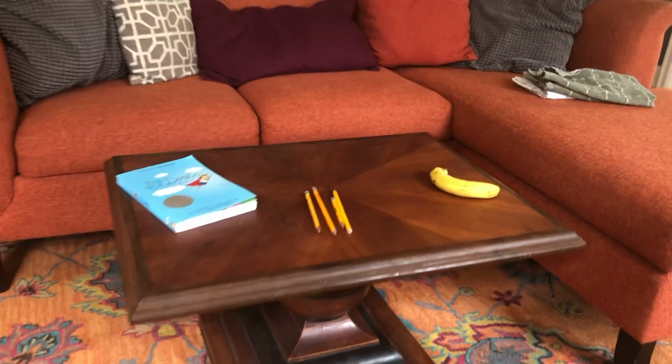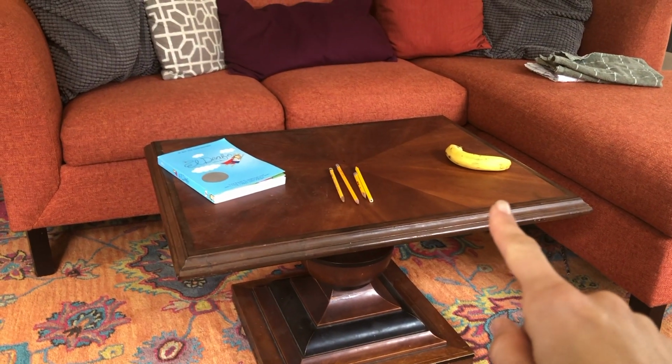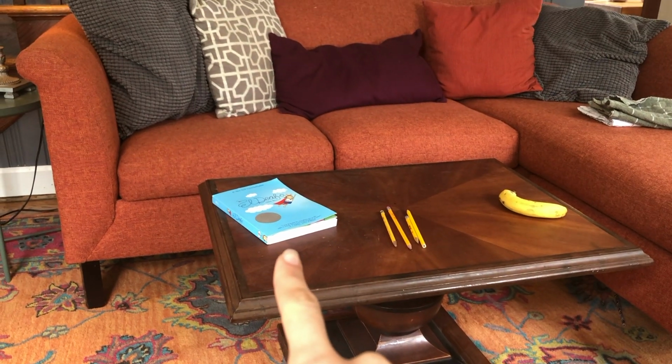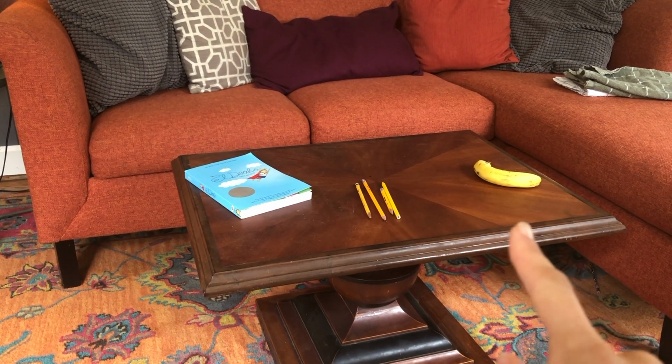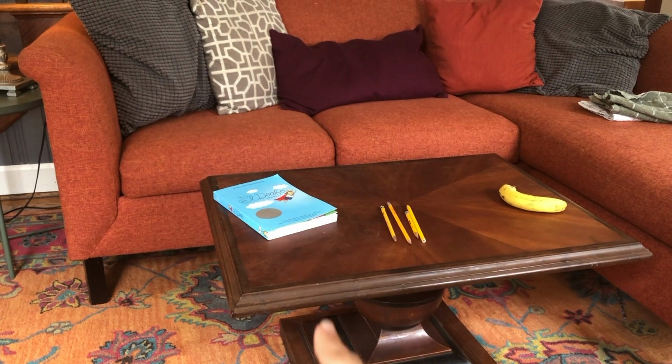What's on the table? There's a banana. There are some pencils. And there's a book. There's a banana on the table. There's some pencils on the table. There's a book on the table.